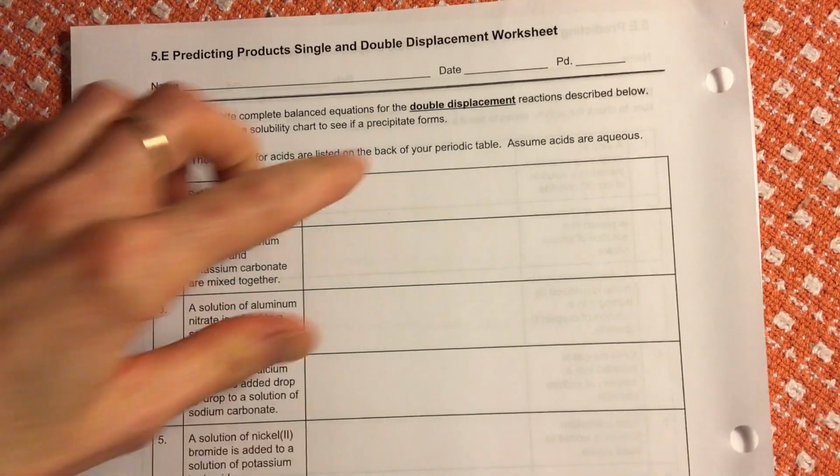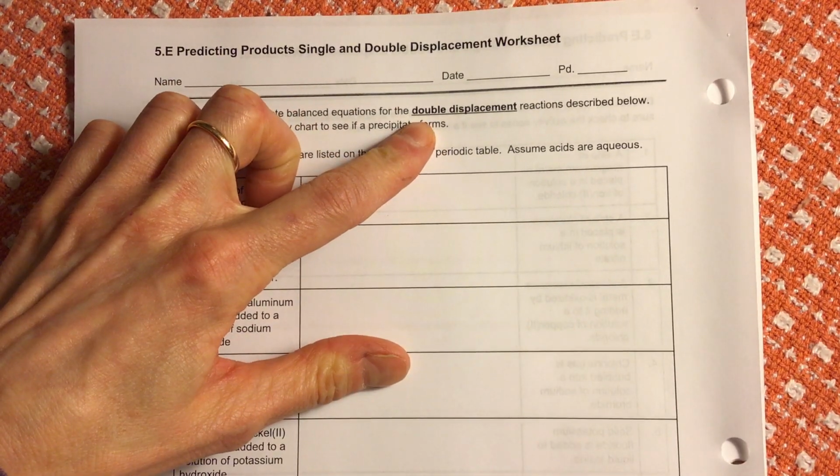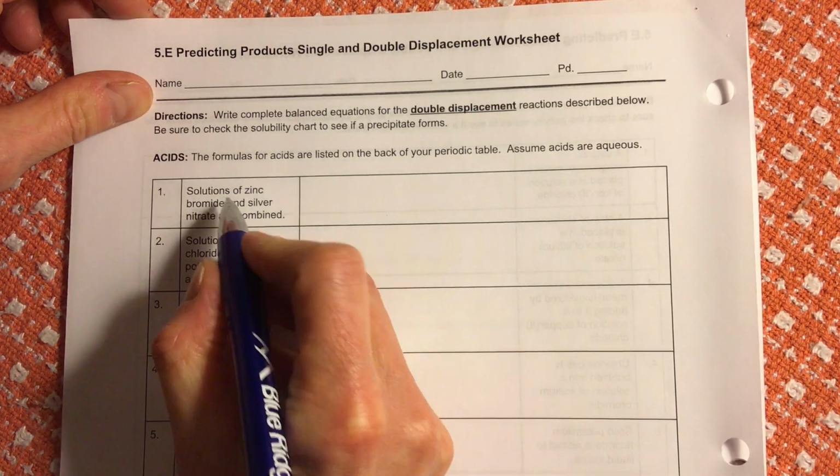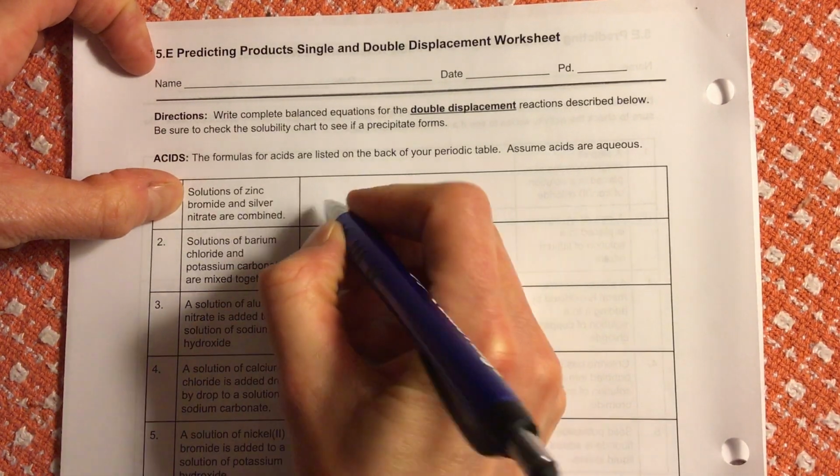In this video, I'm going to work through the double displacement homework. Hopefully this will be helpful. Okay, solutions of zinc bromide and silver nitrate are combined.